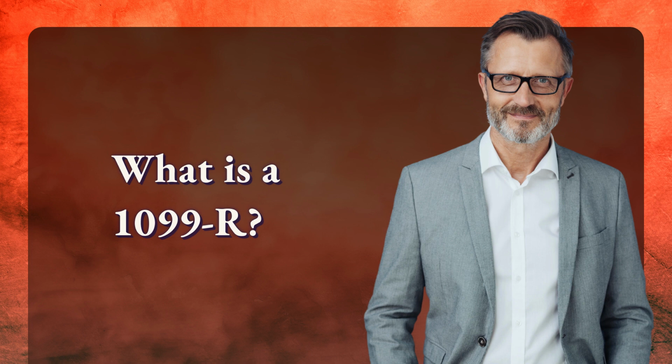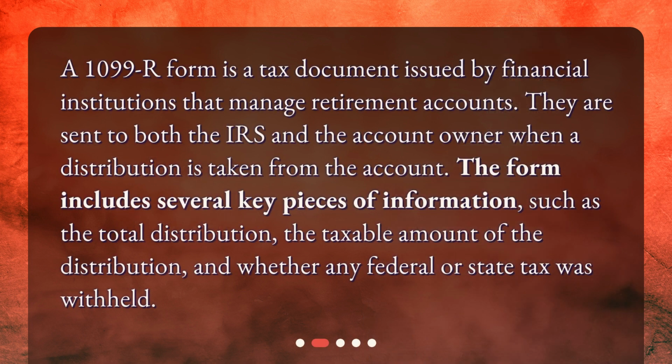What is a 1099-R? A 1099-R form is a tax document issued by financial institutions that manage retirement accounts. They are sent to both the IRS and the account owner when a distribution is taken from the account. The form includes several key pieces of information, such as the total distribution, the taxable amount of the distribution, and whether any federal or state tax was withheld.